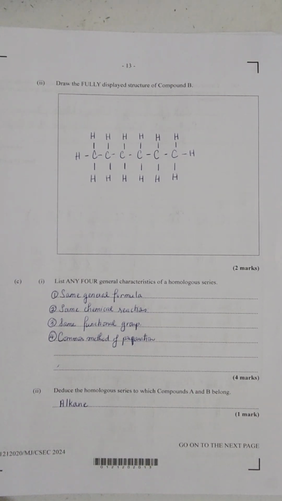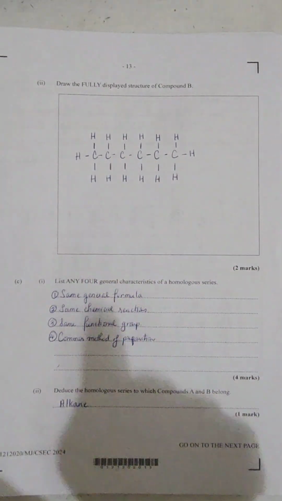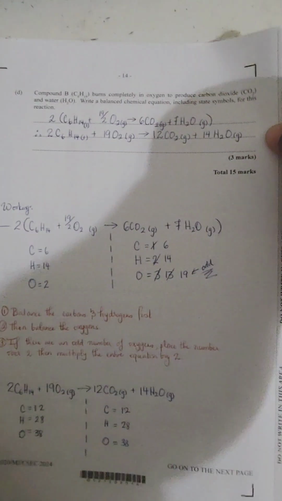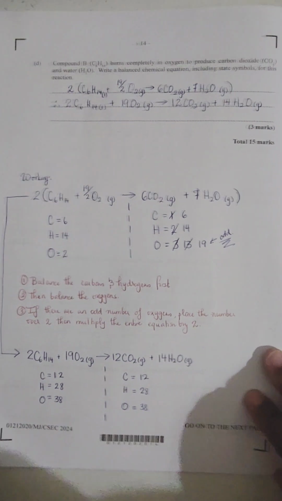Deduce the homologous series to which compounds A and B belong, and because they have all single bonds between them, they belong to the homologous series of alkanes. I think the organic chemistry questions are some of the nicest ones. I don't know. How do you feel?